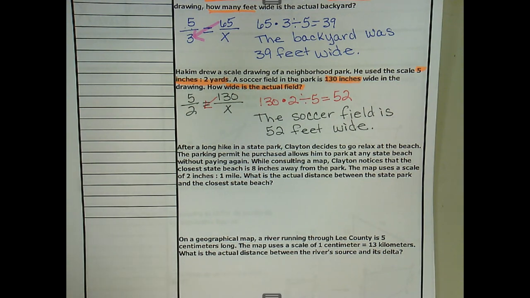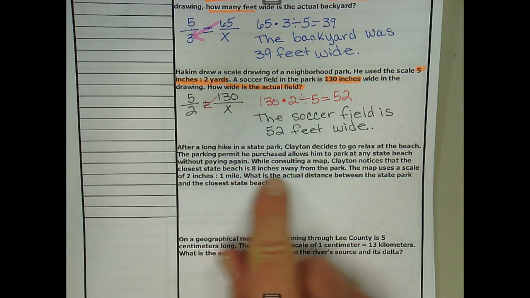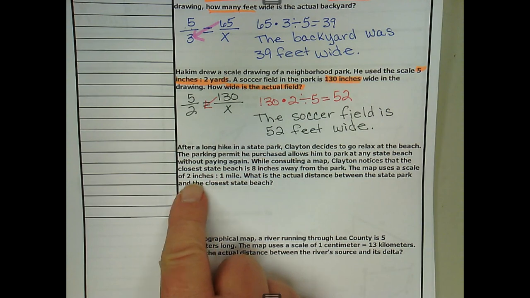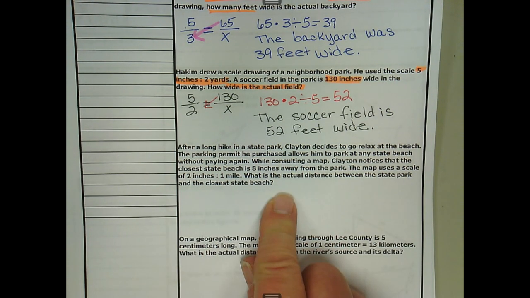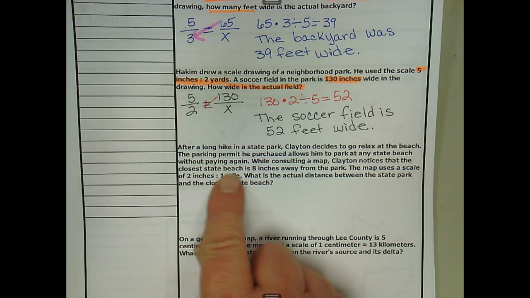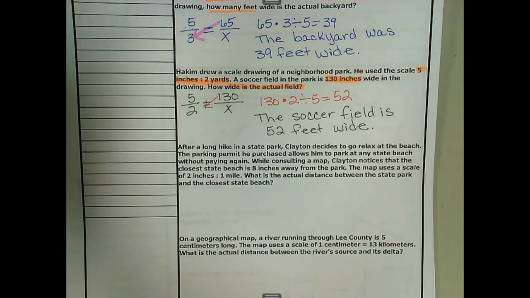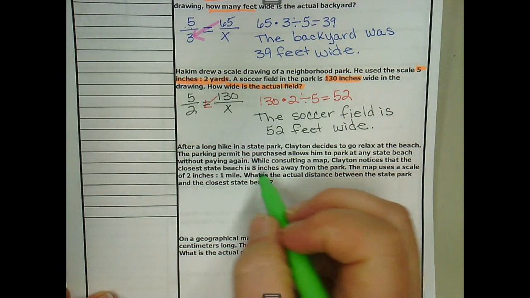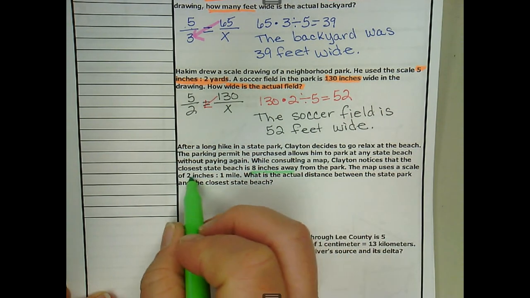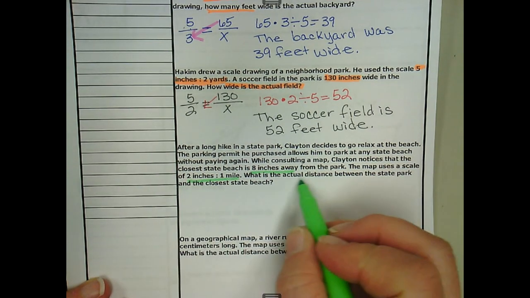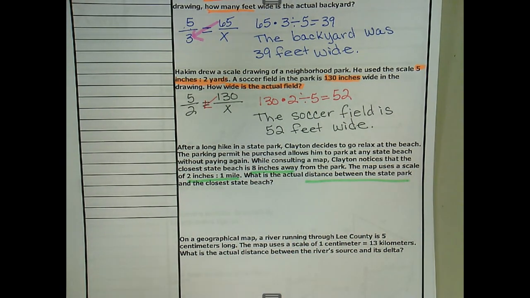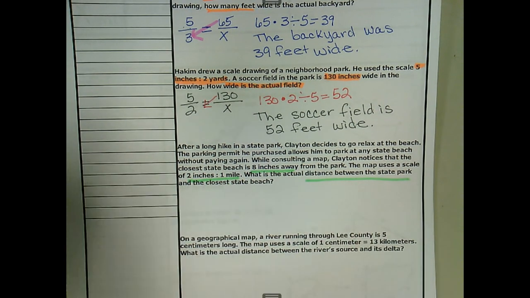Okay, so step 1, read it. Okay, I know what my scale is, 2 to 1. And I want to see what the actual distance is, knowing that it is 8 inches away. So the important things are 8 inches and 2 inches to one mile, and we set it up to find that distance.